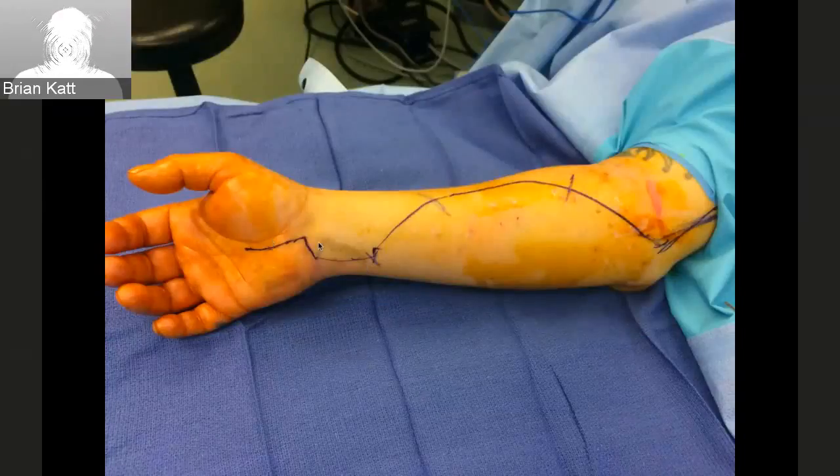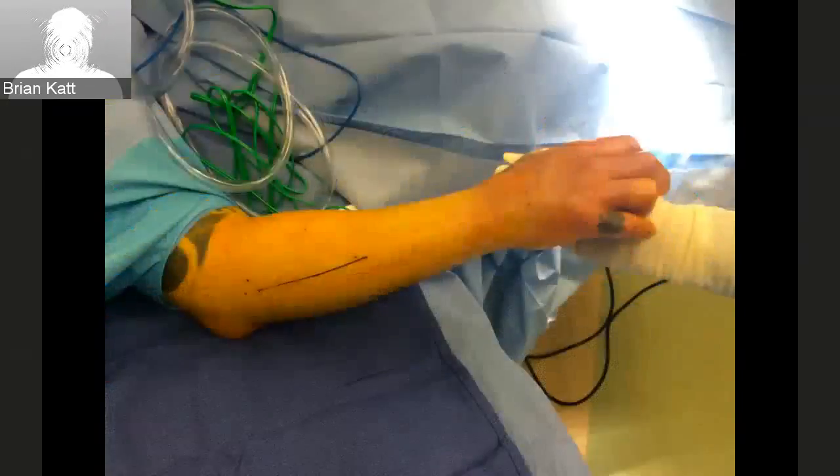So this is the laid out incision that I talked about, the zigzag over here, so I can mobilize to cover the median nerve, and then took it all the way back up the medial side of the arm. Then you can see the shininess of her hand right here, and the early changes.